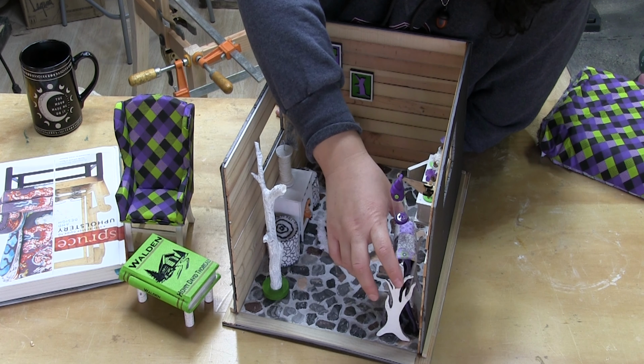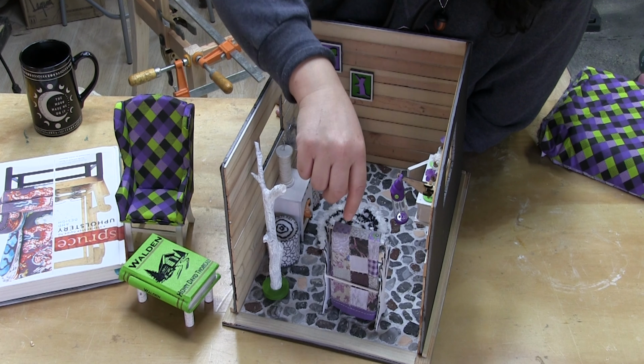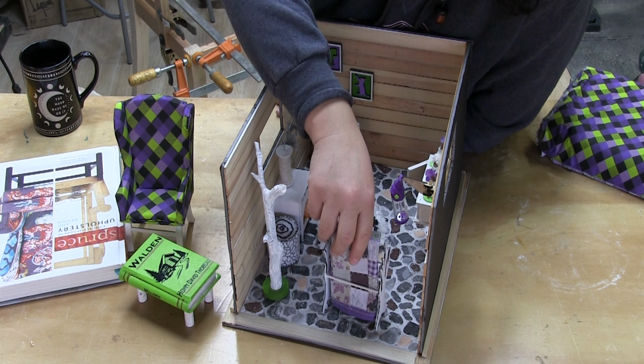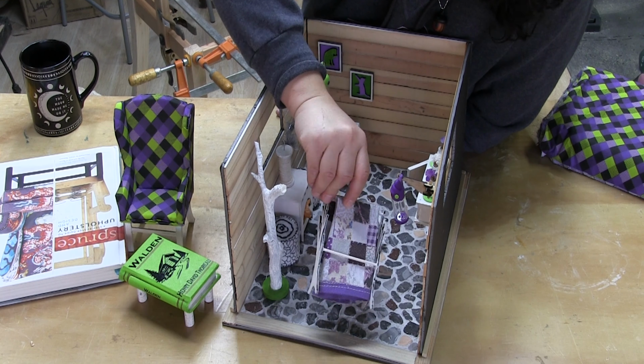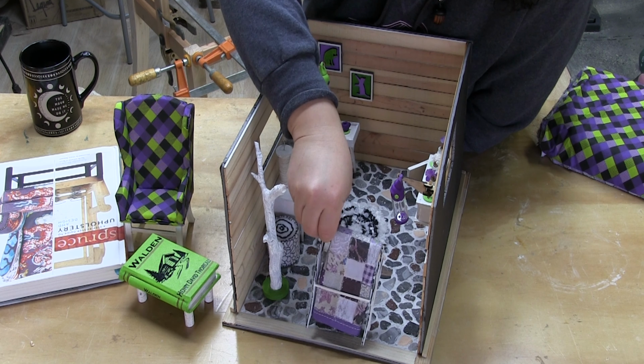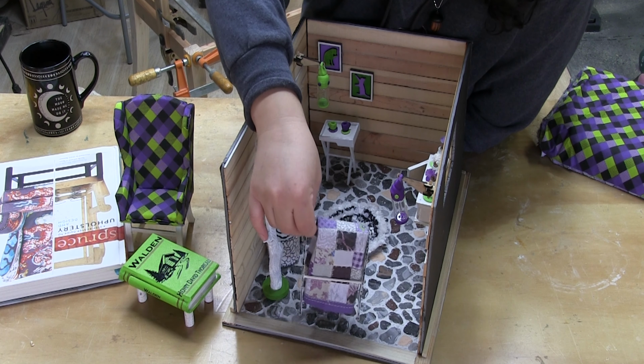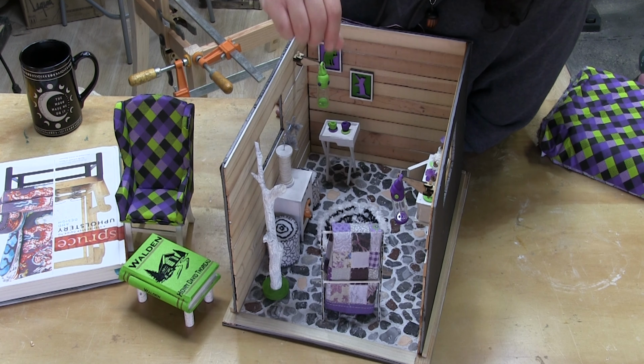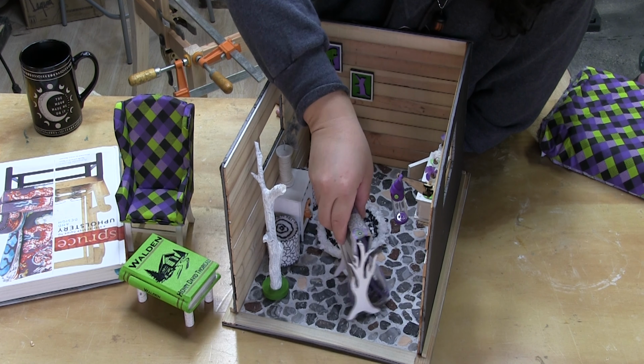Of course, there will always be a quilt. I didn't know at the time what I wanted to do for the quilt. I do know what the quilt's going to be now, so I just did some squares of this purple theme in terms of the model, but the quilt is actually going to be a log cabin pattern, and then of course the quilt rack that it's going on.